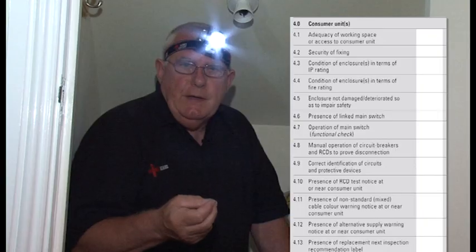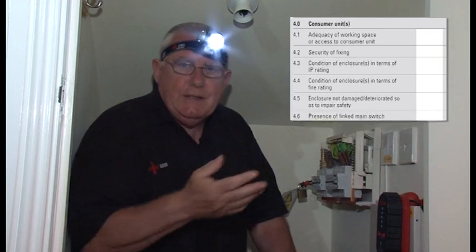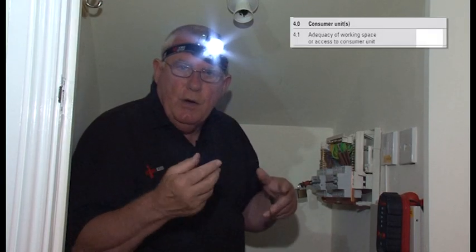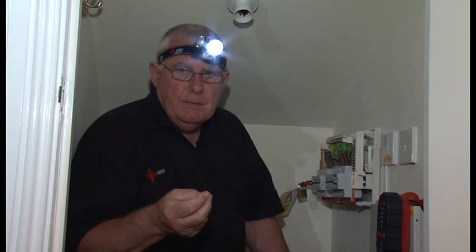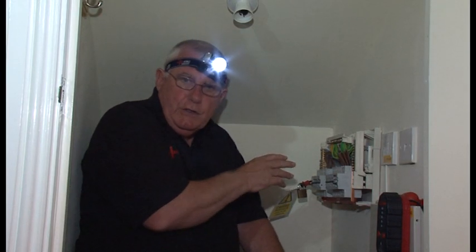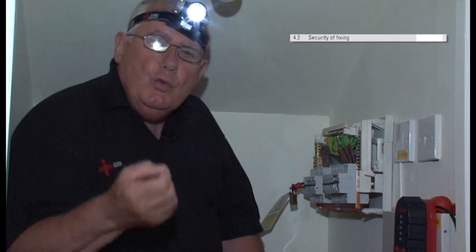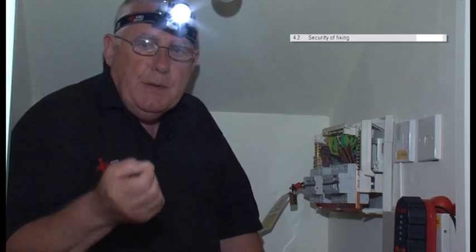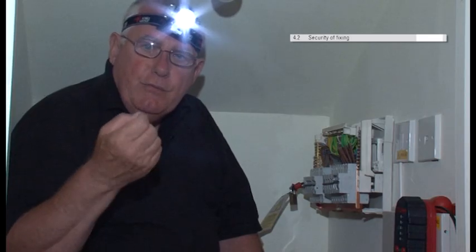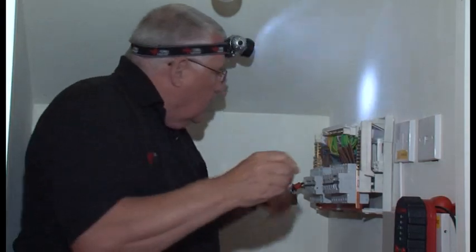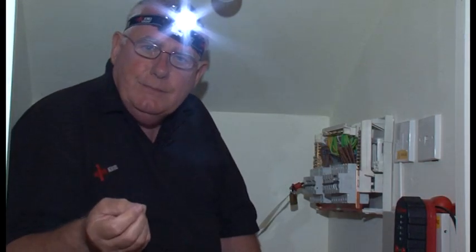Ironically, the first thing on the list is adequacy of working space or access to the consumer unit. In real terms, this isn't a great amount of space for a Sparky to work in, but it's better than many I've seen. I can certainly gain access to all the connections, so I think common sense will prevail here, and I will say the area is acceptable. The next box is concerned with security of fixing. This is referring to good workmanship, Dave. Has the consumer unit been mounted securely using appropriate erection methods? And in this case, it will be a tick.